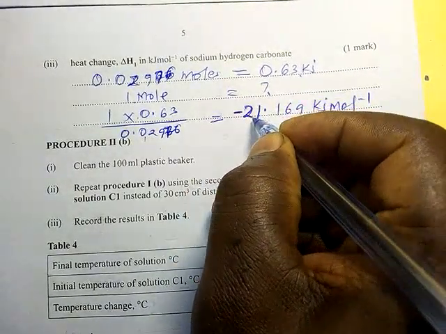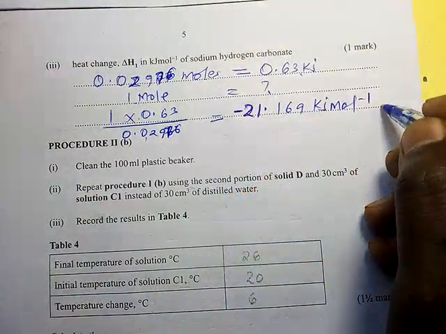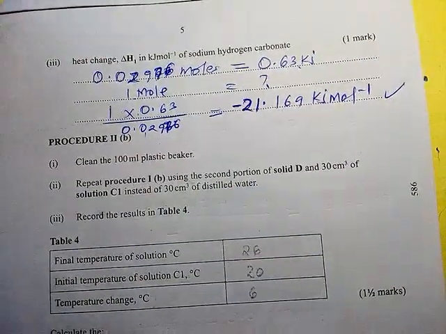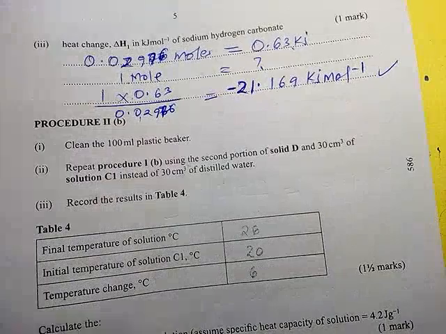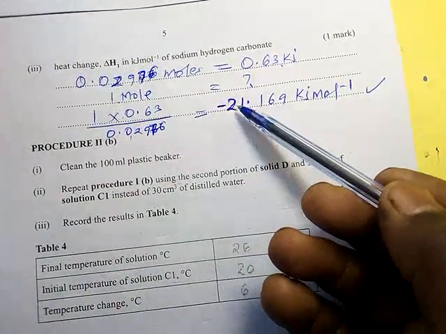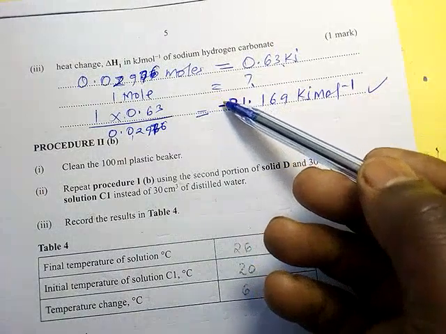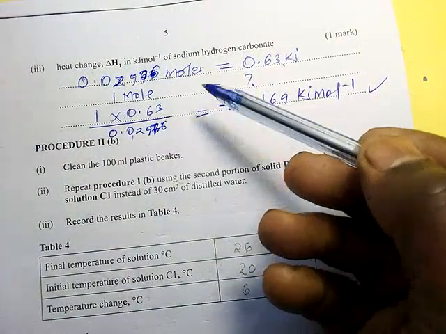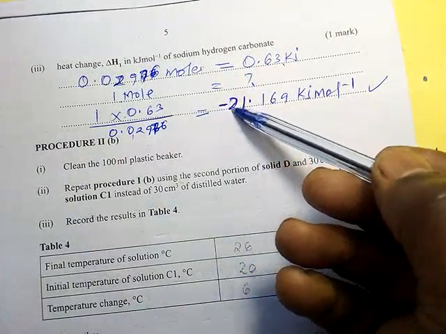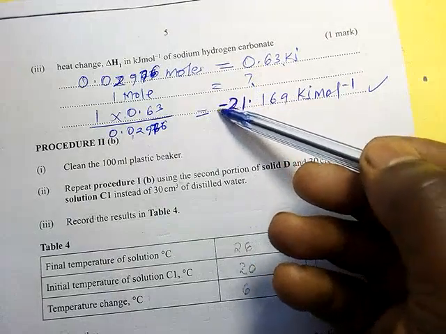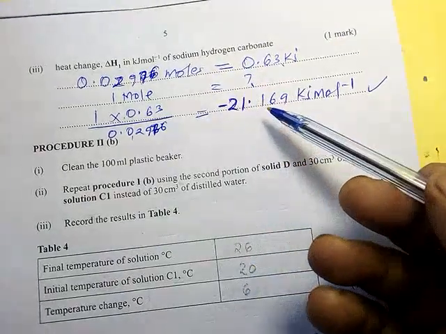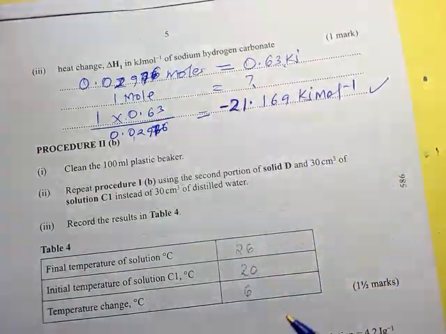So negative 21.169 is the correct answer that was required. Yours could be negative 30 point something. Did you understand that this negative sign indicates an exothermic reaction?